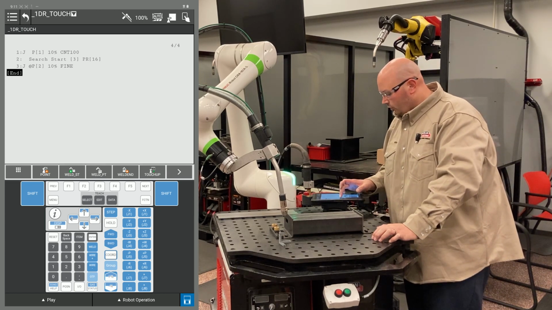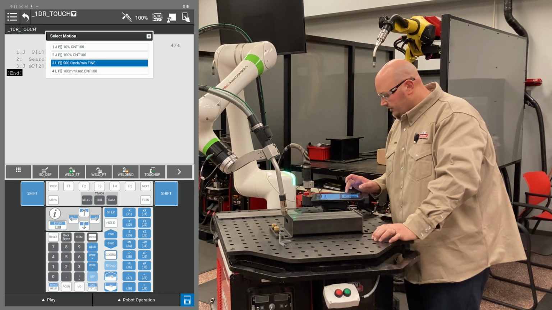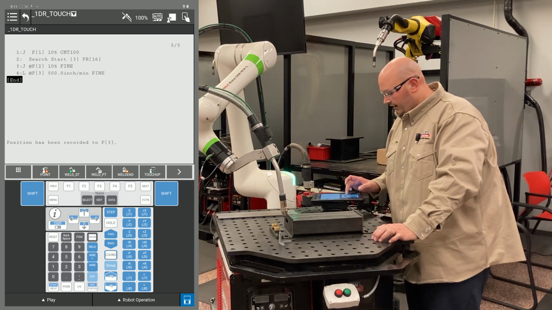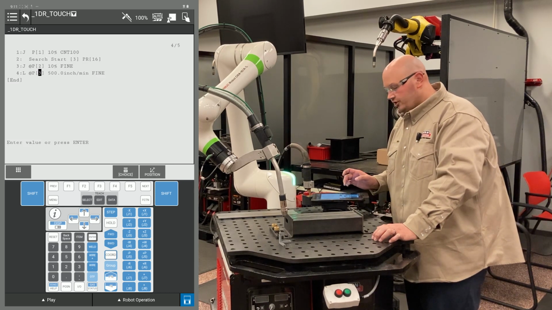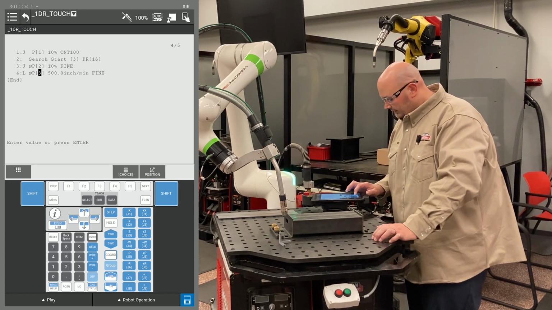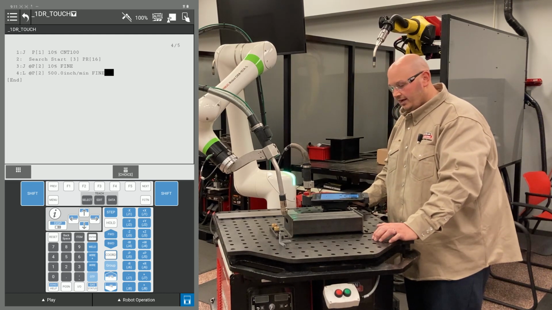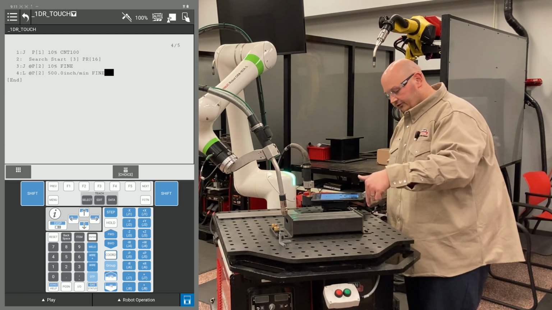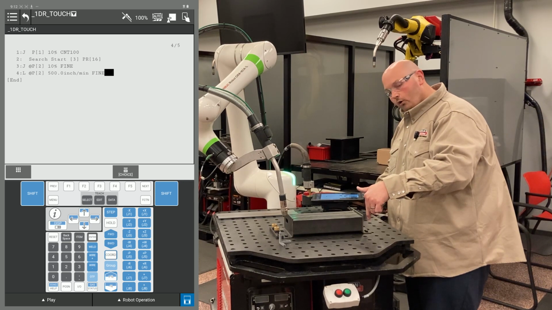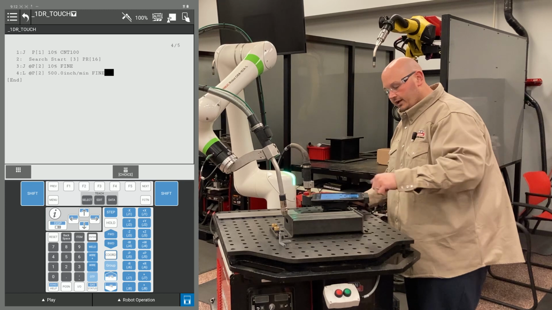What I'm going to do now is record another point in the exact same location as linear motion with a fine termination. I'm also changing the position ID to match line number 3. The way this works is line 3, the first position ID 2, is the robot getting to the search location. Line 4, the second position ID 2, is going to be the robot performing the search from that location.